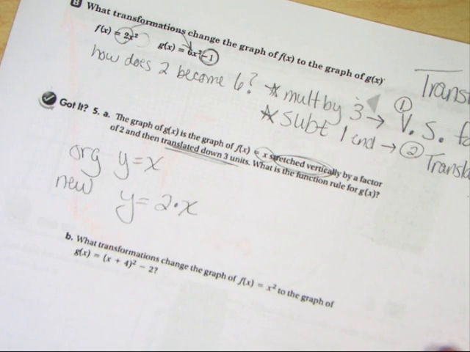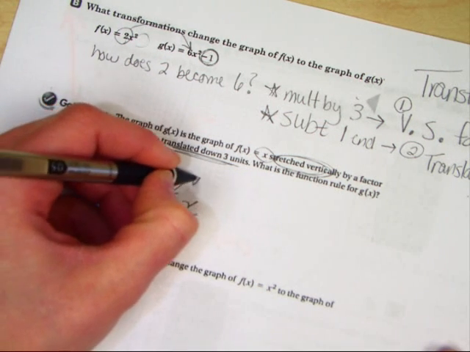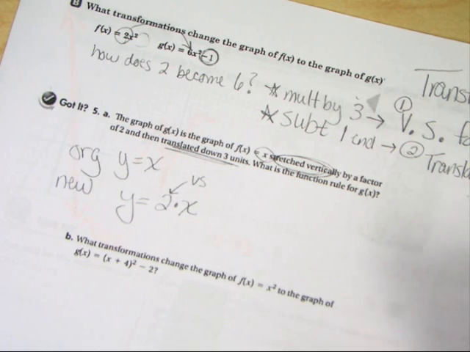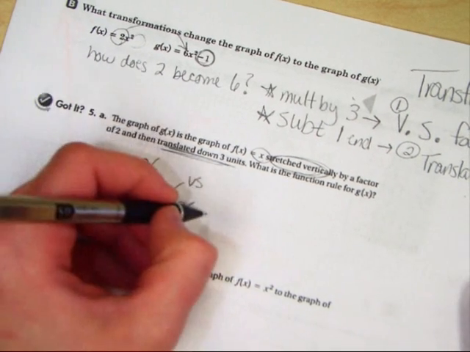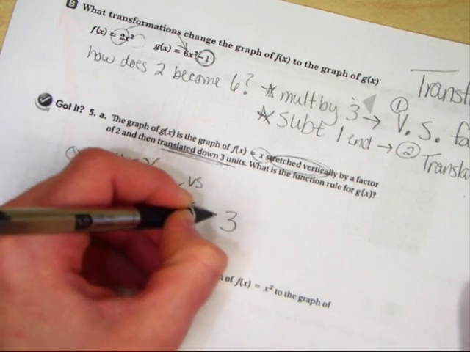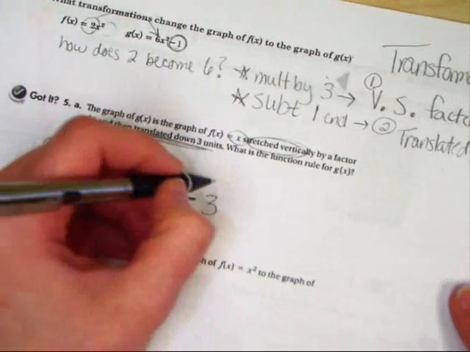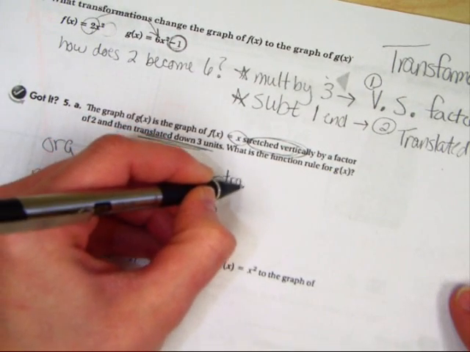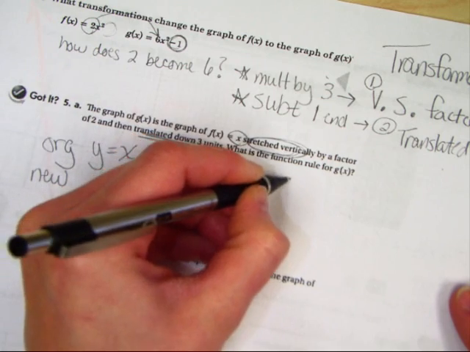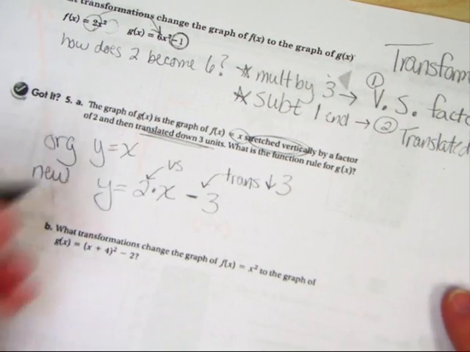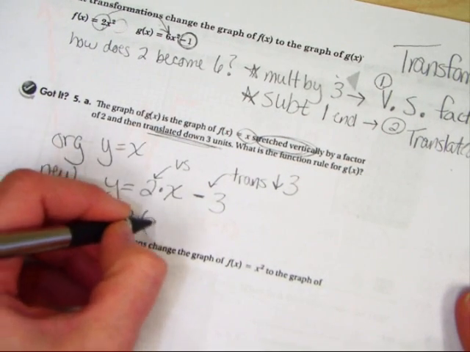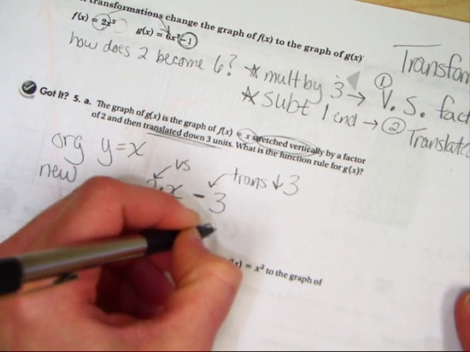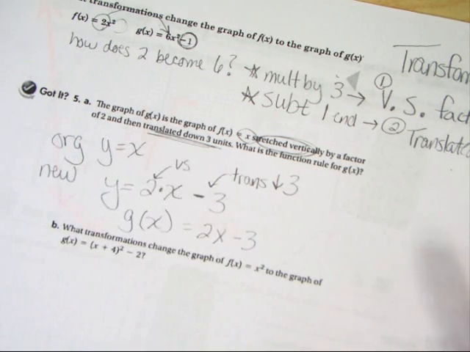That does the vertical stretch. Subtracting 3 in the back does the translating down. Now the last thing we need to do is they wanted it to be called g of x. So g of x equals 2x minus 3.